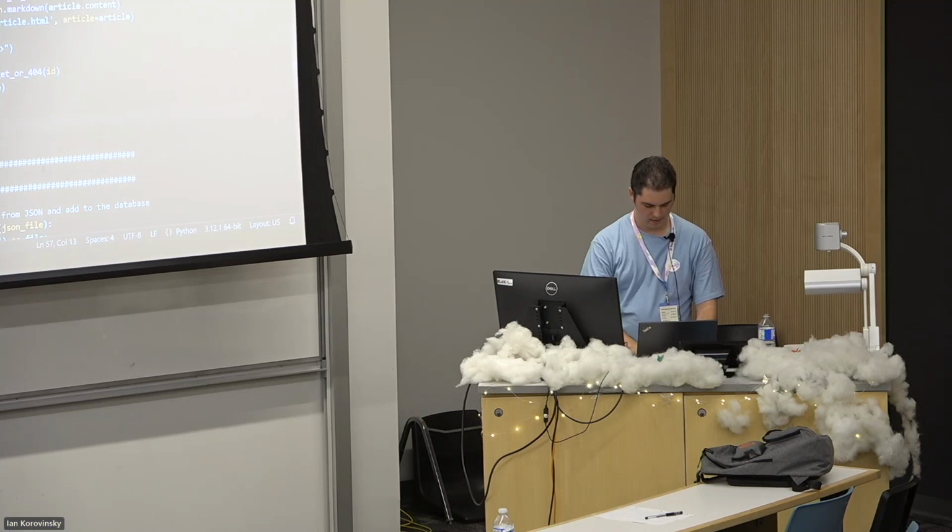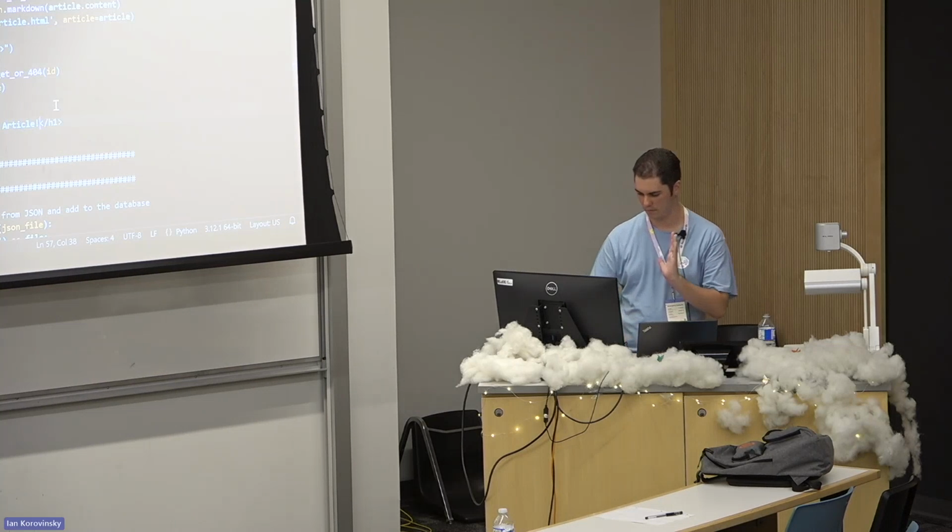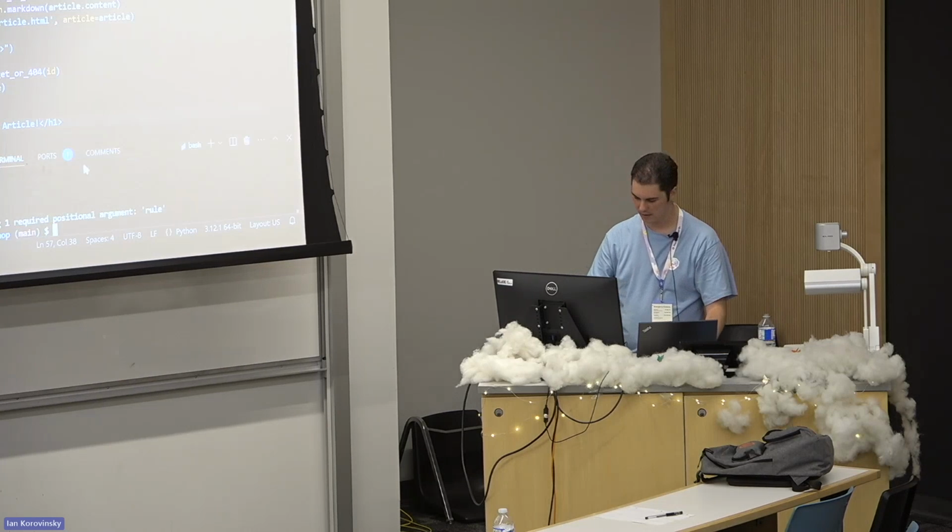And "Successfully deleted article." So at this point, we have our delete endpoint working, right? So let's run our app again and refresh it. And there we go. So let's hit delete.